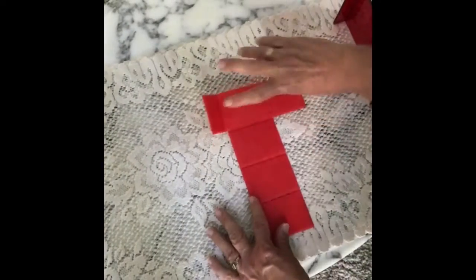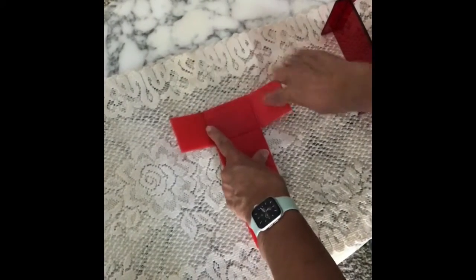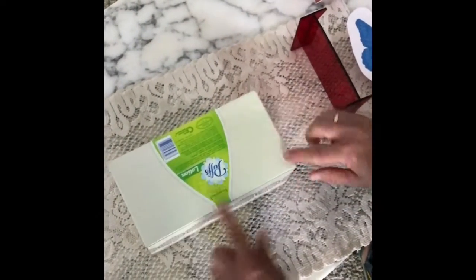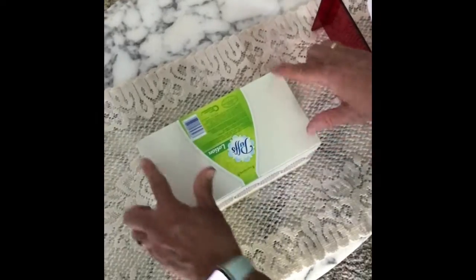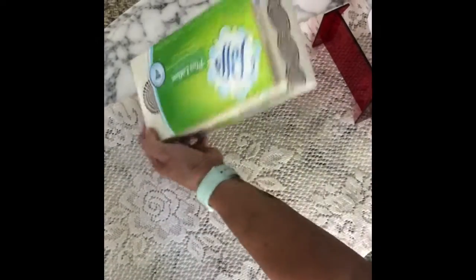Here is the net for a rectangular prism. And you can see that it has 1, 2, 3, 4 rectangles and 2 squares. And if I put it back together, I have a rectangular prism. For real life, I brought a box of tissues. There are those edges, those vertices, those faces. And look, these faces are rectangles.